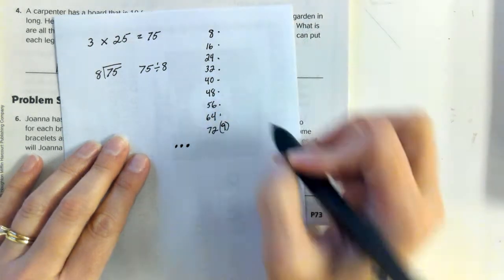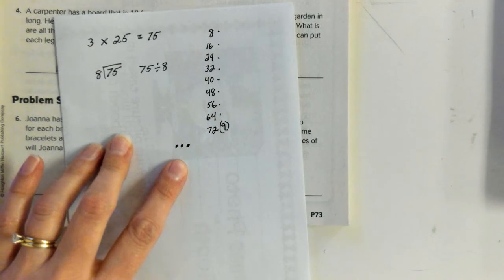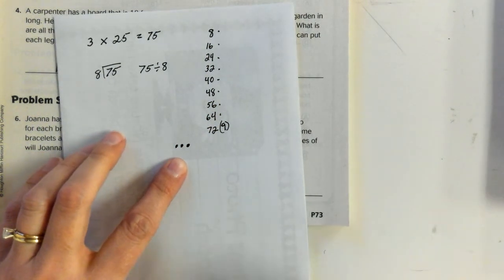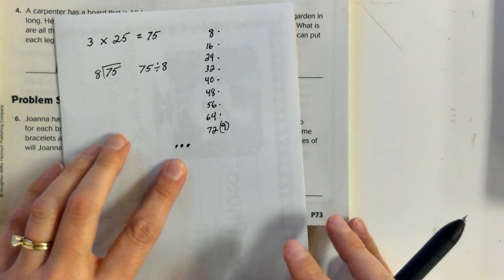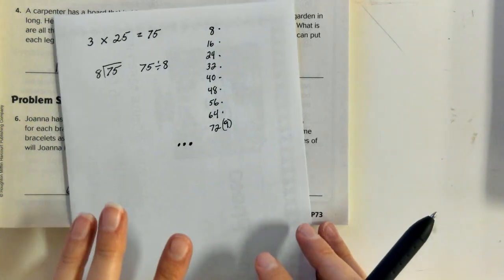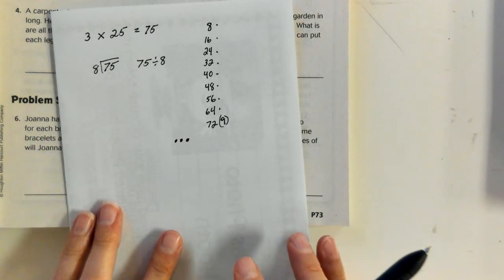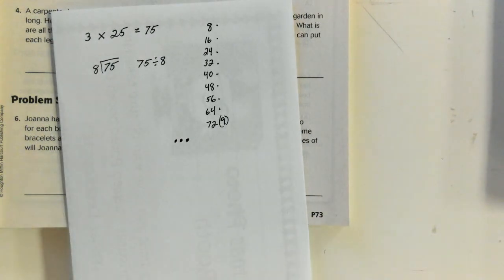So that's 9 packages of markers, but if I have 9 packages of markers, will I have enough? So how many packages of markers will I need to buy to make sure that I have 75? How many markers will I need to buy? How many markers will I need? How many packages of markers will I need to buy to make sure I have 75?